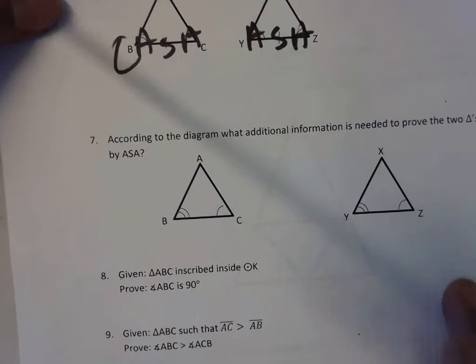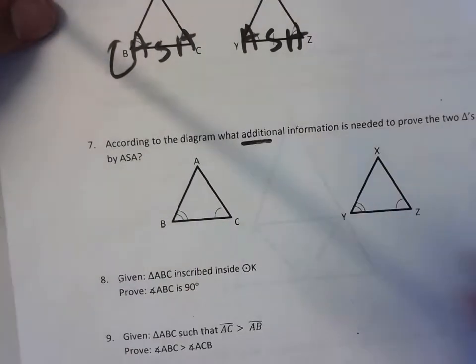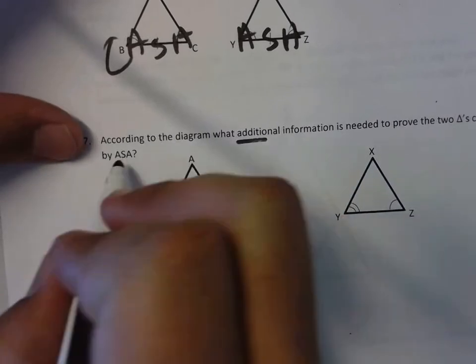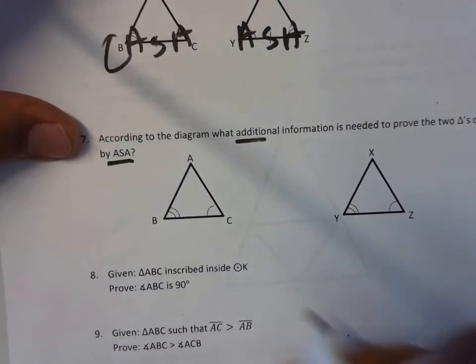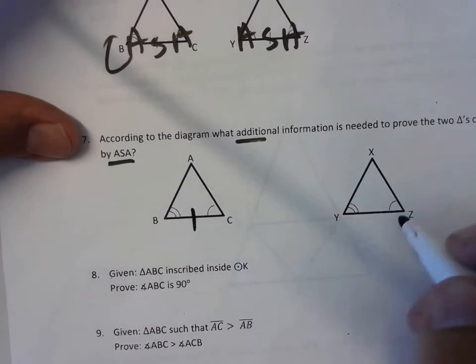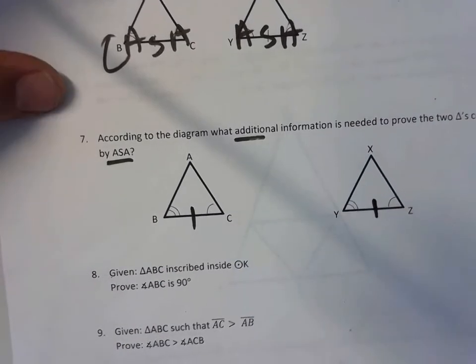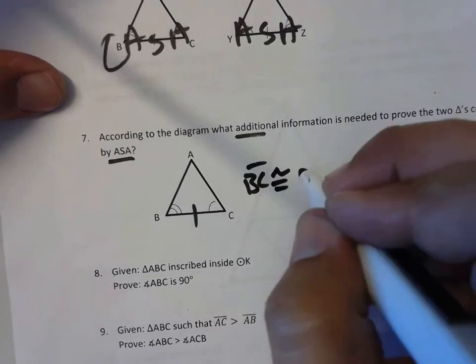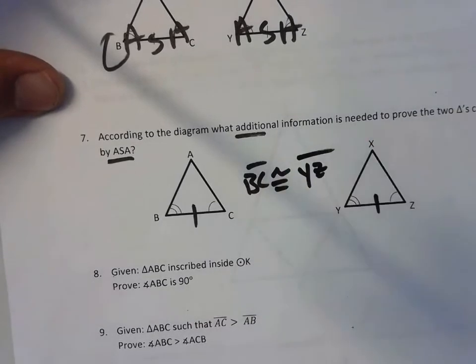Alright, according to the diagram, what additional information is needed to prove the two triangles are congruent by angle, side, angle? We have to have angle, side, angle. Angle, that's easy. Those two sides. You need to know that BC is congruent to YZ.